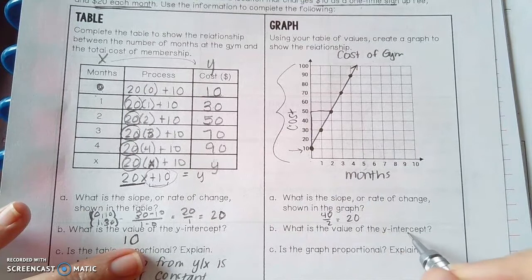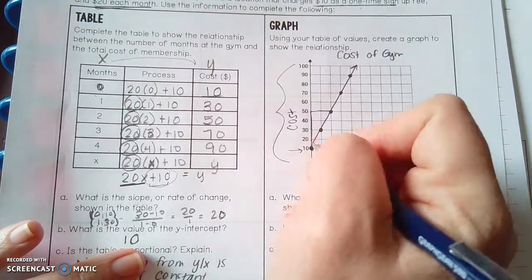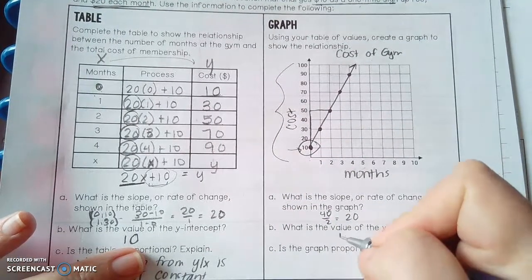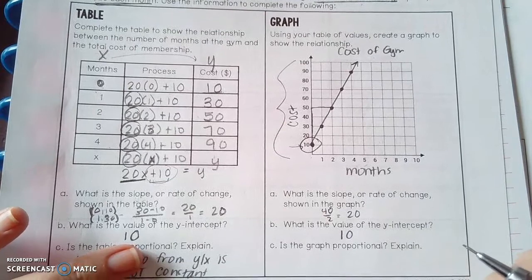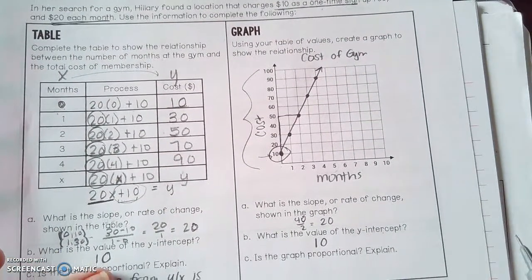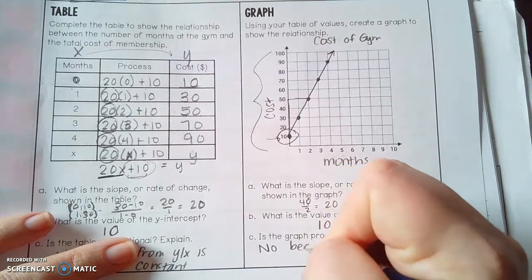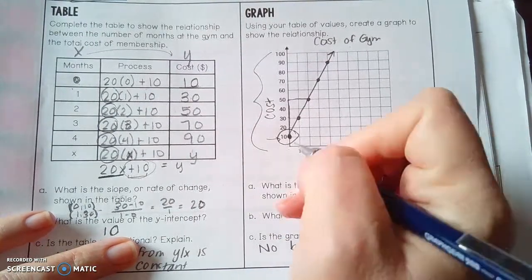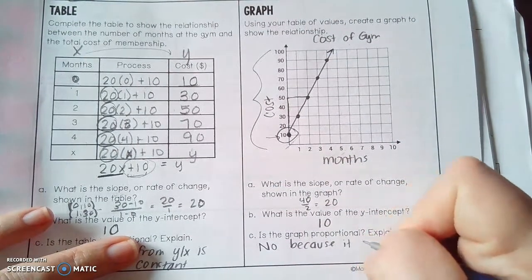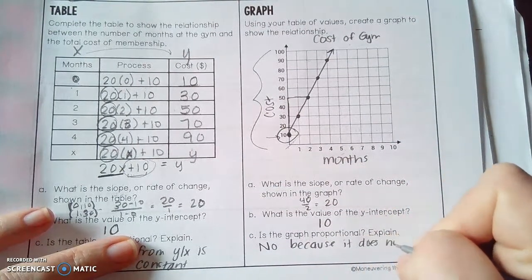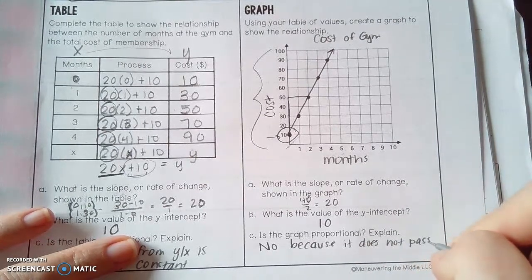What is the value of the y-intercept? So where does it intercept the y-axis? It intercepts it at 10. And it asks if it is proportional. And the answer is no, because it does not go through the origin. So it does not pass through the origin.